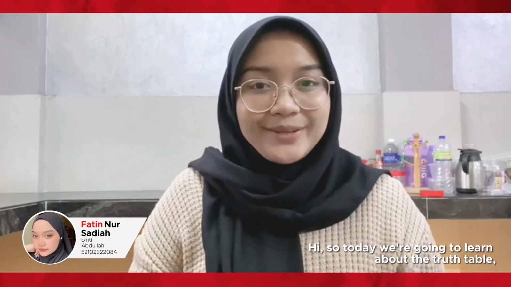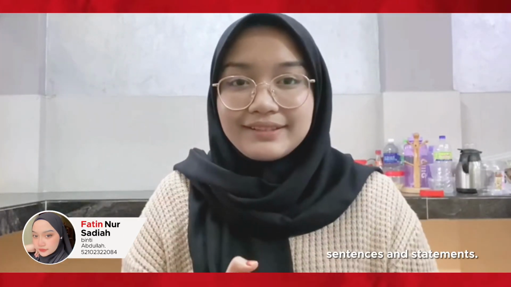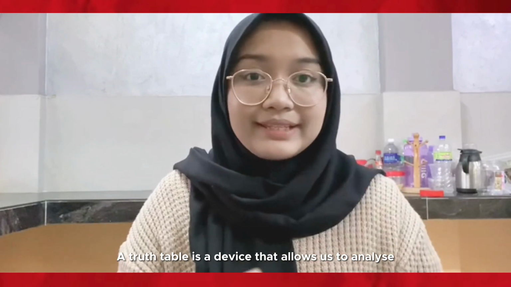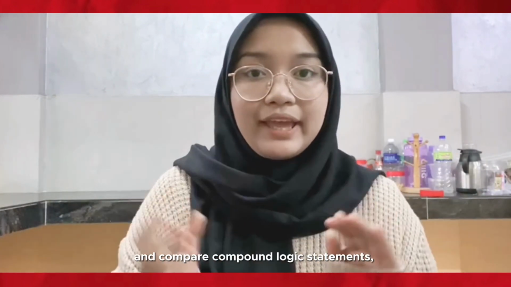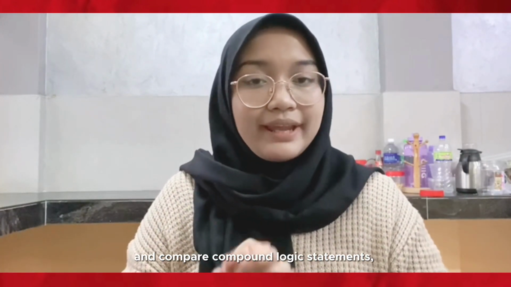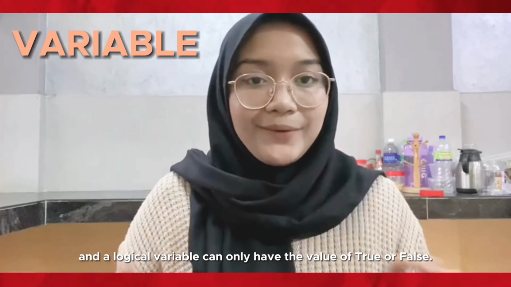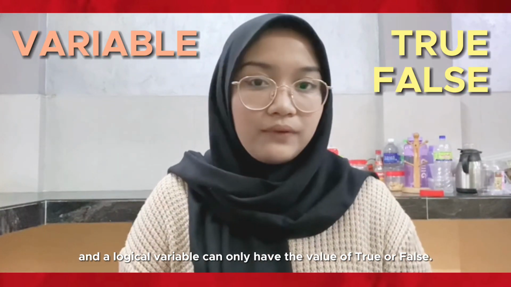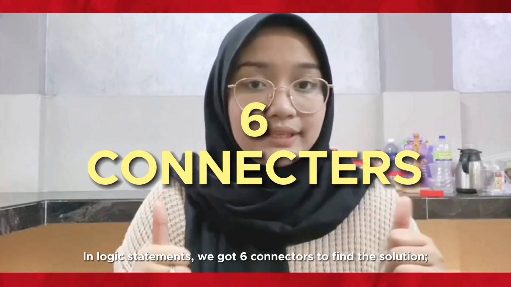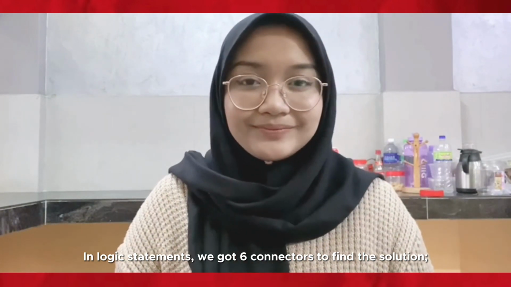Hi, so today we are going to learn about the truth table, sentences and statements. A truth table is a device that allows us to analyze and compare compound logic statements and logical variables, which can only have the value of true or false in a logical statement. We have 6 connectives to find the solution.